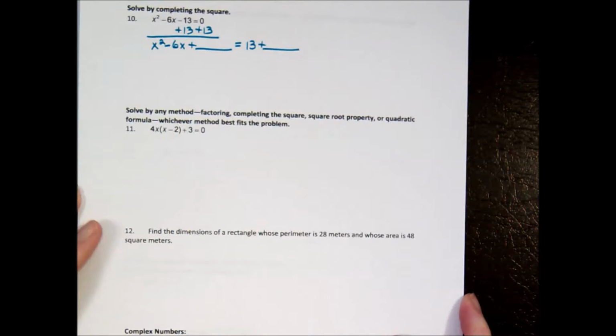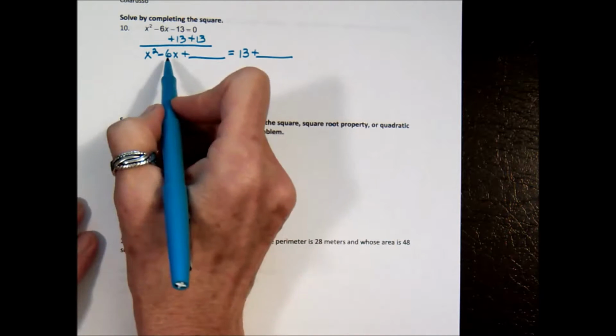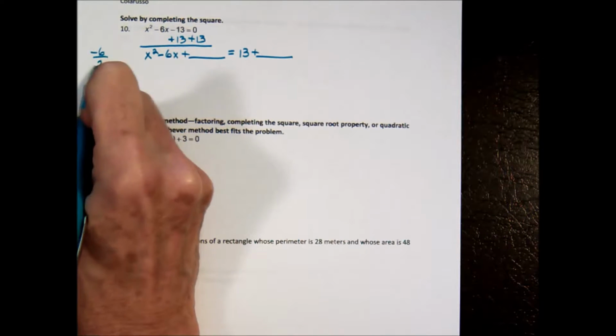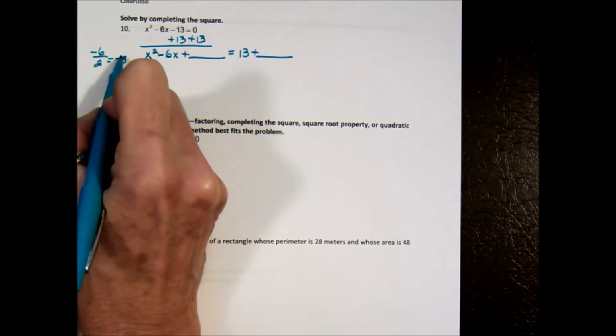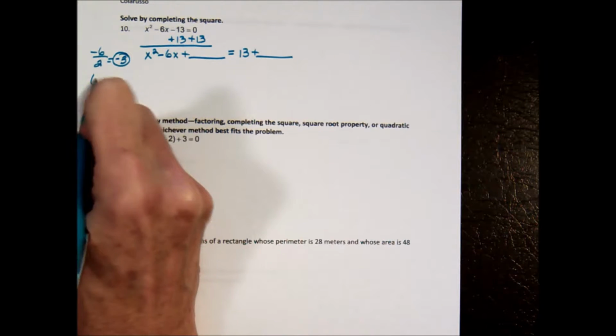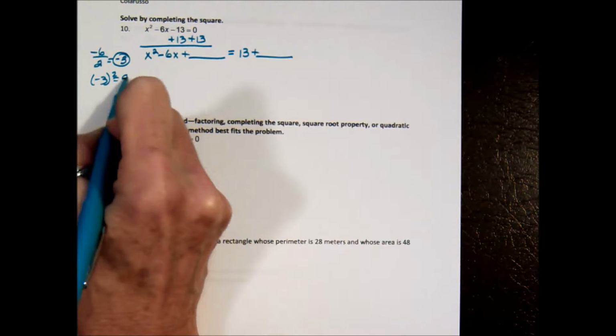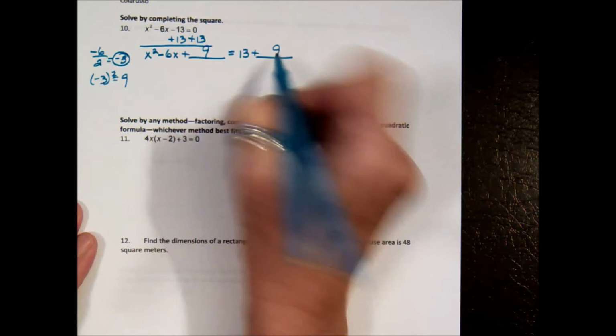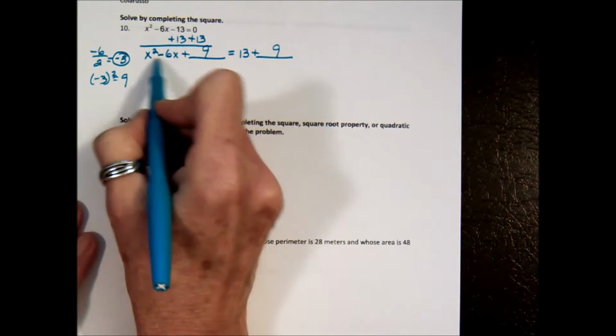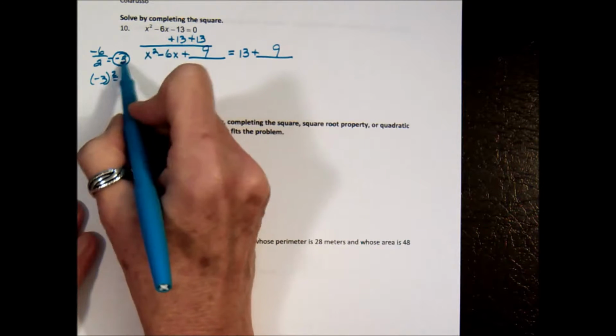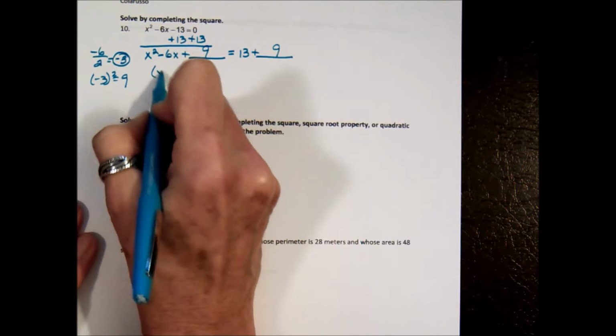This is an easy one because my middle term is even. So negative 6 divided by 2 is negative 3. Circle it and then square it. We add that to both sides. Now this, if you factor it, this is why I circled this, is going to be x minus 3 squared. That's the whole point.